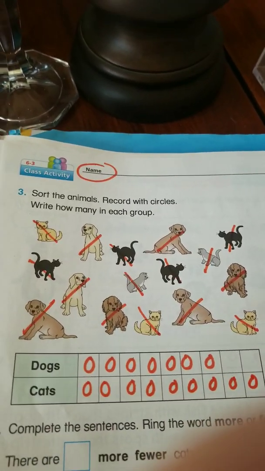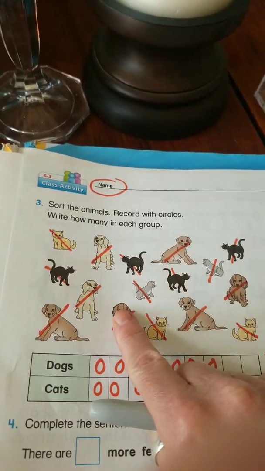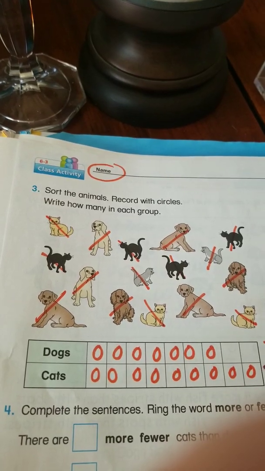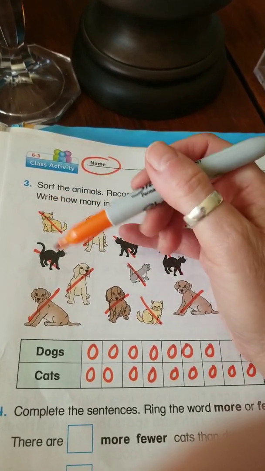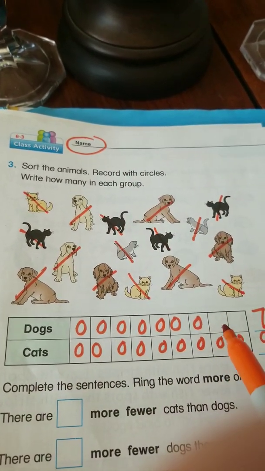Something you noticed me do when I was counting is I was crossing out and I was counting very carefully and systematically. I want you to do that too when you're counting because otherwise we miscount. And then notice I crossed the cats the other way. And then I wrote my data like this and I recorded with circles.